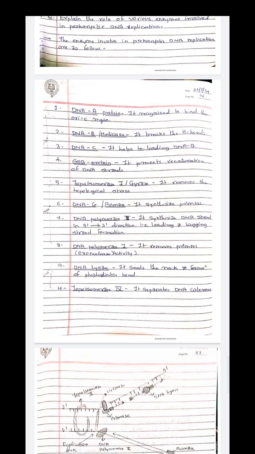So these are the 10 enzymes which work in prokaryotic DNA replication. So this is about the enzymes used in DNA replication. I hope all of you got this.